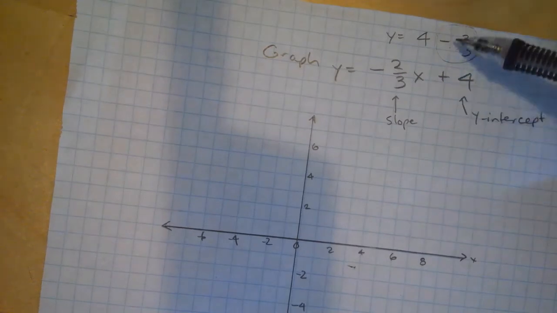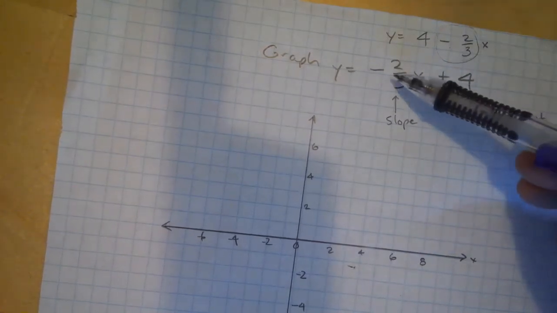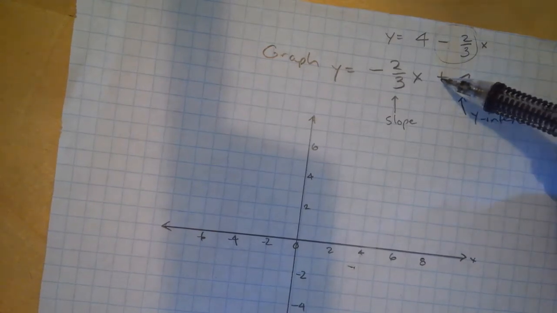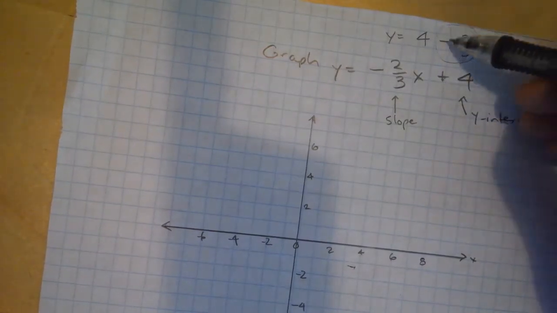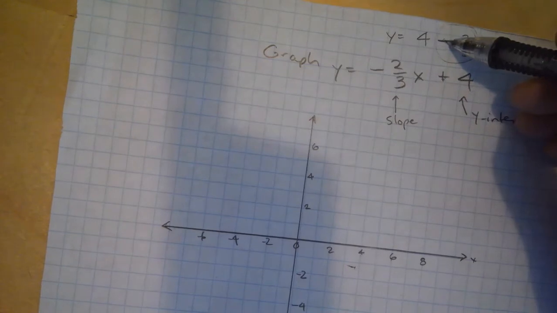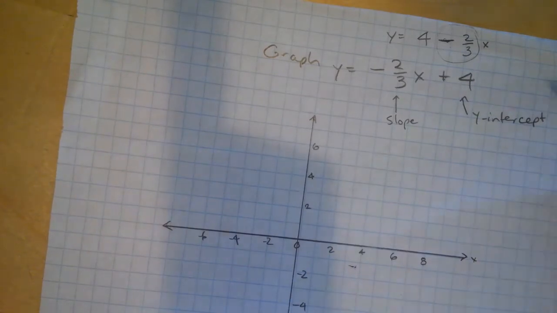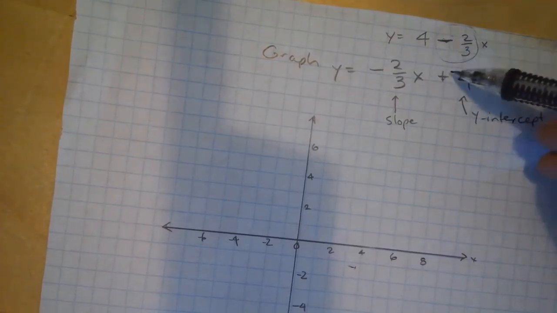These two equations are equivalent. So the slope is always multiplied by x. The y-intercept is always added or subtracted. And if there's a minus sign, it's always stuck to the number after it. So the slope is not always first. It depends on which way it's written. Anyway, so these are two different ways to write the same equation.